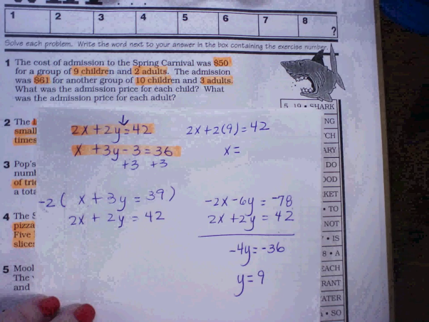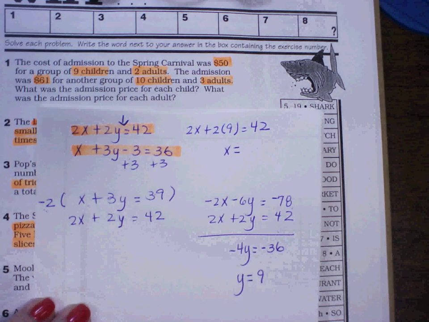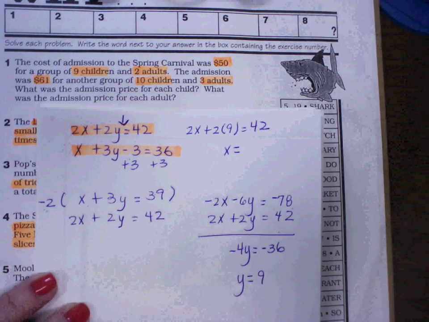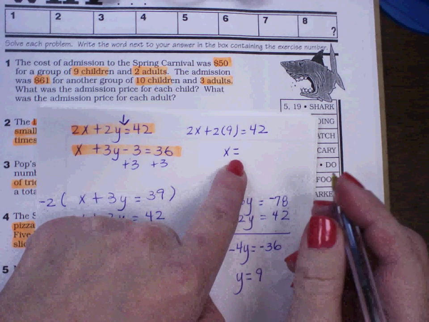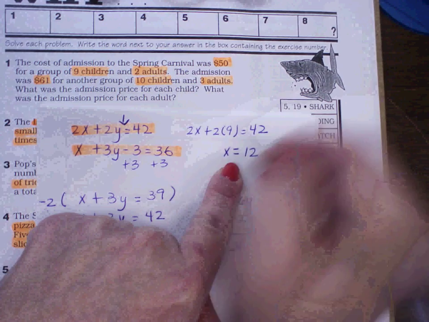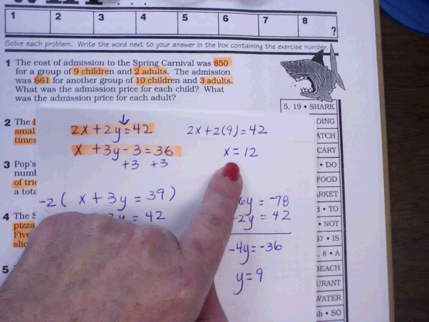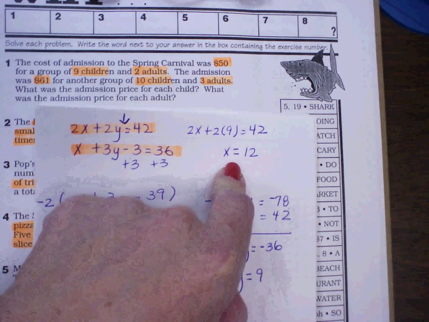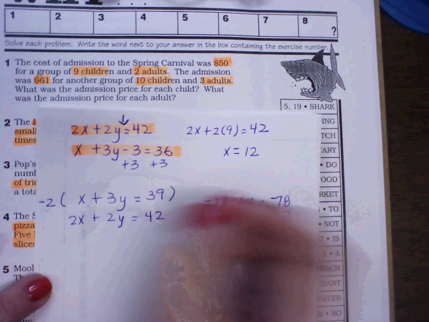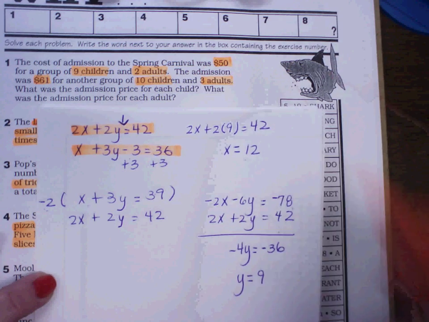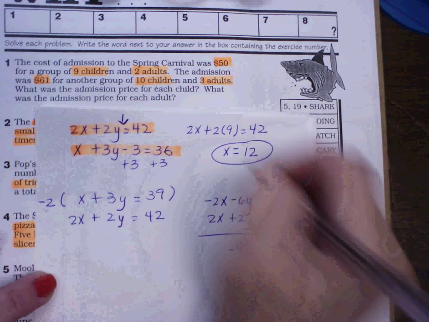What does x equal to? Yeah, it says it's 12. 12? All right. So the values of x and y would be 12 and 9.